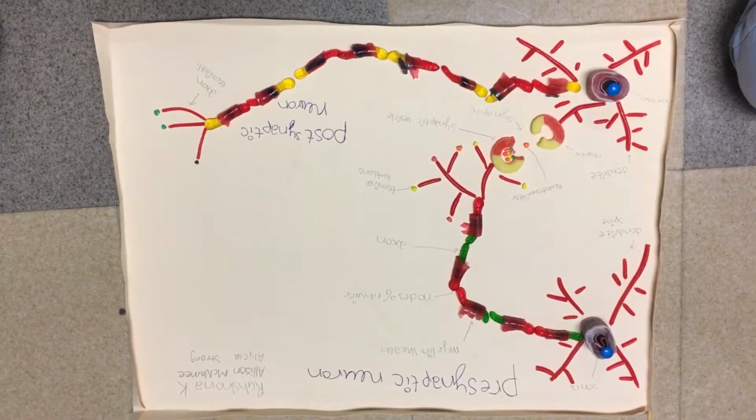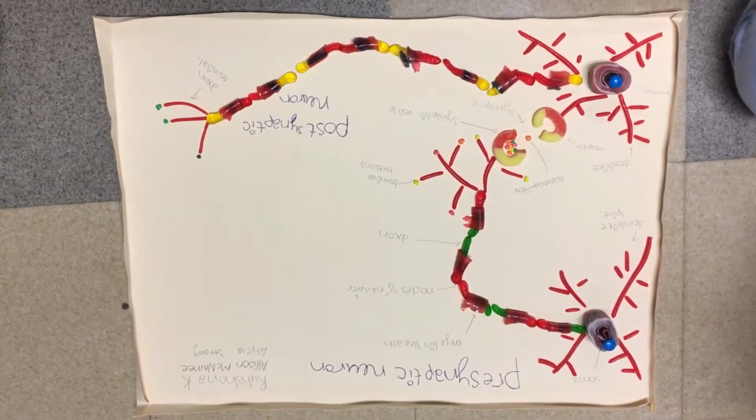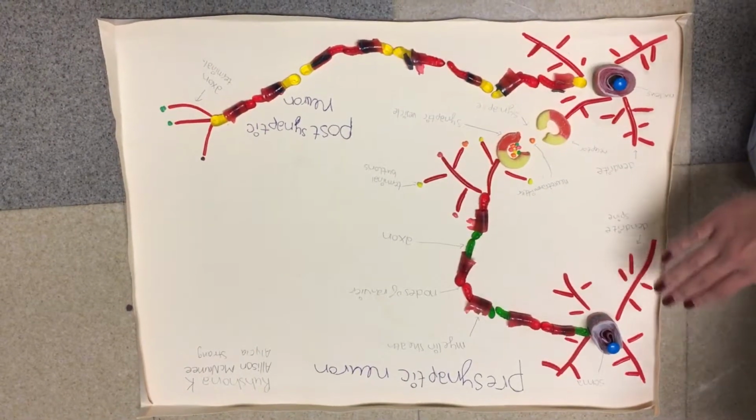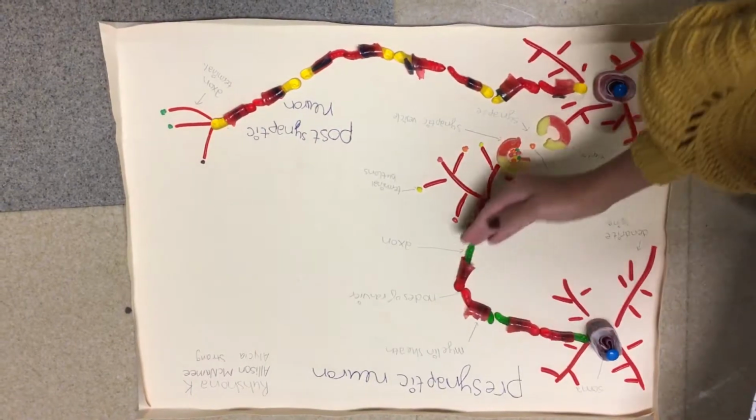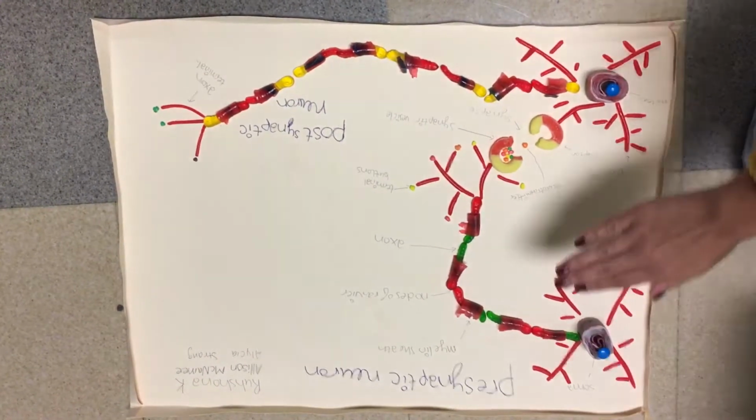So now we are going to explain the transmission process. First, the resting potential is when the neuron is not firing and just chilling out. If you ignore all of this, it's just chilling out. It's not firing anything, just resting.